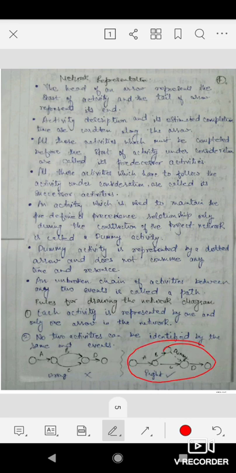So this is correct. This relationship is correct. How? Because both B and C have the same starting point, but both of them have different finishing points. So here we have used a dummy activity to satisfy the precedence relationship.